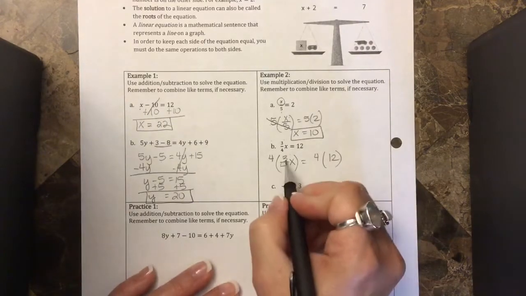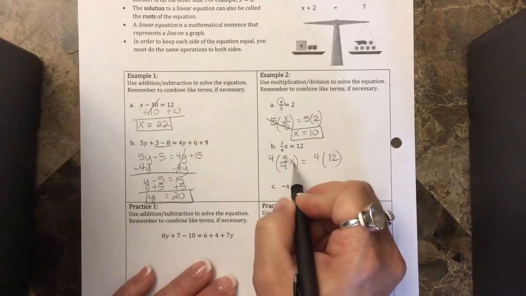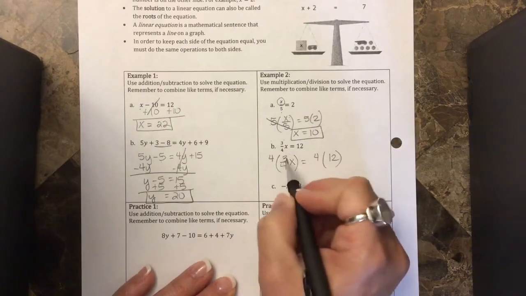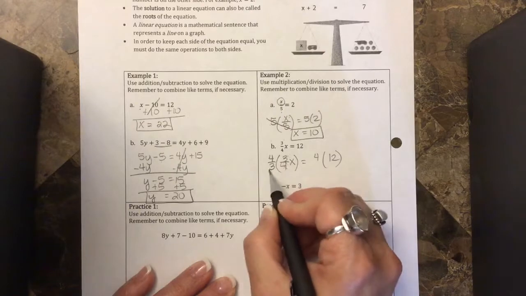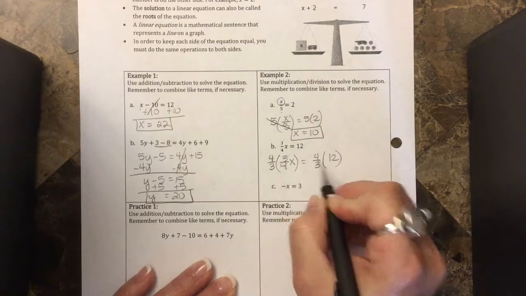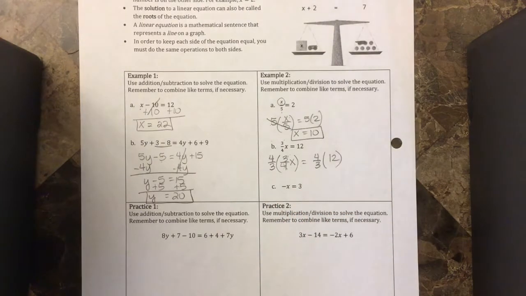Okay? But I also need to get rid of this 3. 3 times x. If I want to get rid of the 3, I would divide by 3. So if I'm going to multiply by 4, I divide by 3. And that is a common way to get rid of the fraction in front of the variable.